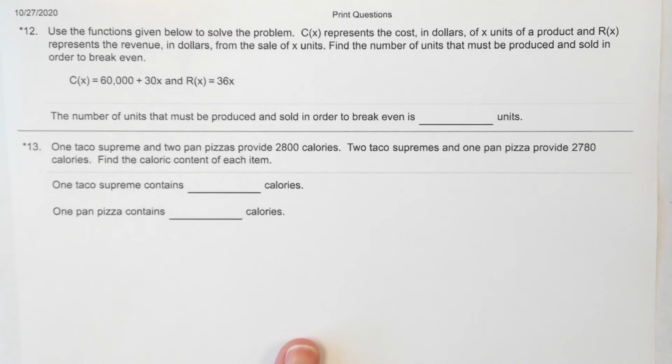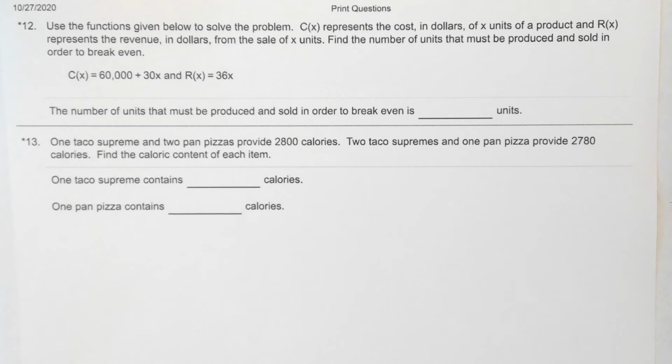Okay, number 12, the use of the functions below. Use the functions below to solve the problem. C of X represents the cost in dollars of X units of a product, and R of X represents the revenue in dollars from sale of X units. Find the number of units that must be produced and sold in order to break even. So break even means that what you spend and what you earn are equal. They're the same. Okay, you're not making a profit and you're not losing money.